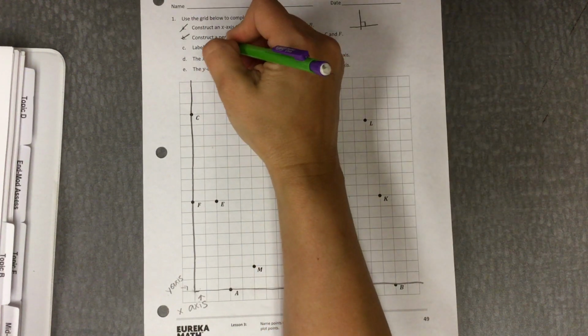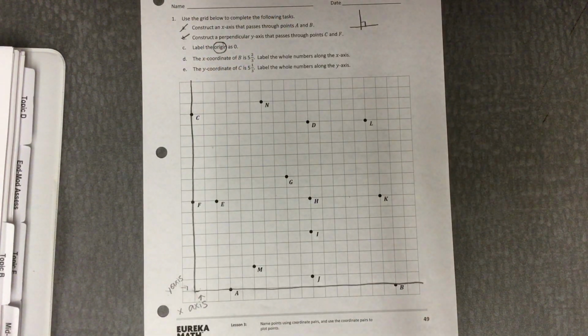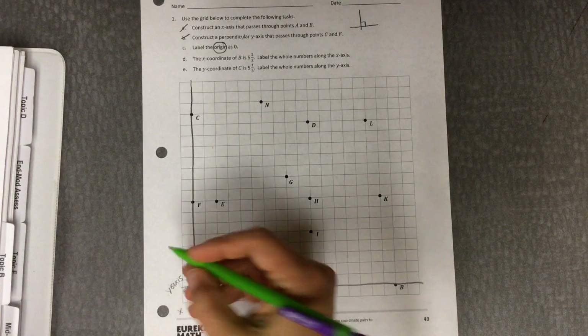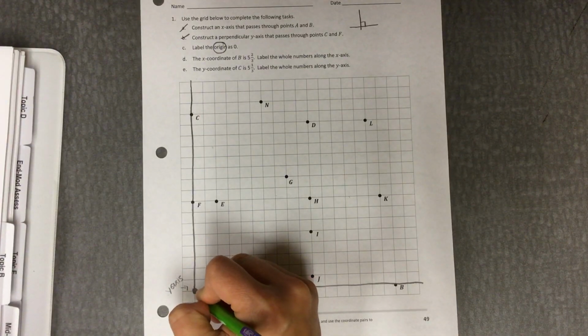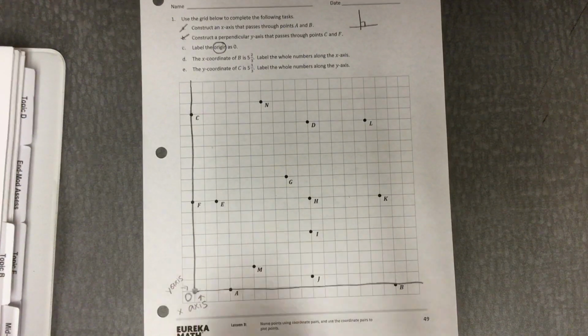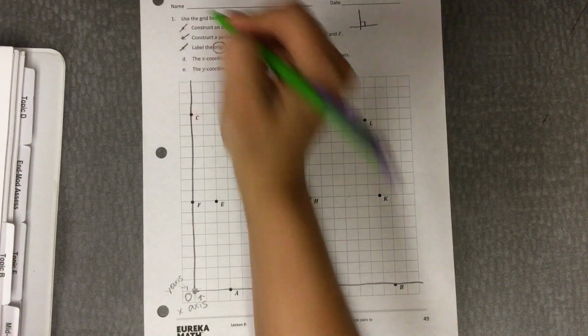Then it says to label the origin, and this is a word that you really need to know and understand. The origin is 0. That means that's where it all comes together. So I'm going to label that as 0, okay?